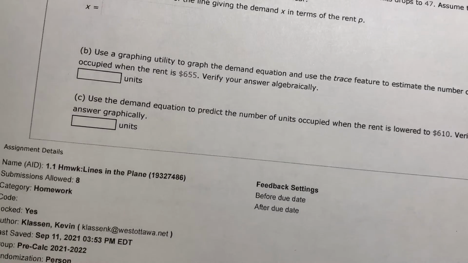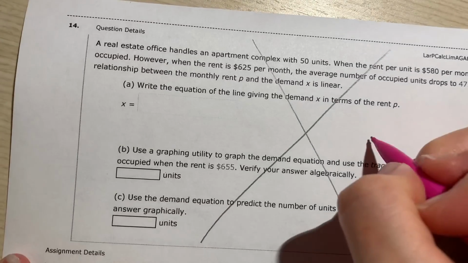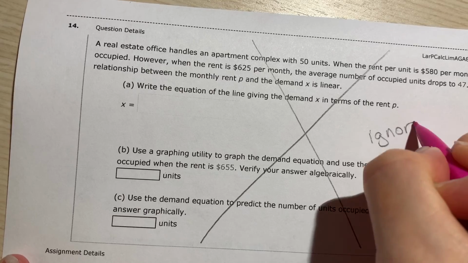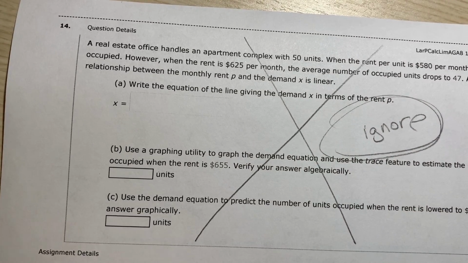Number 14 is a problem that should not have been assigned to you. You can ignore this problem. You won't see anything like that on a test or a quiz.